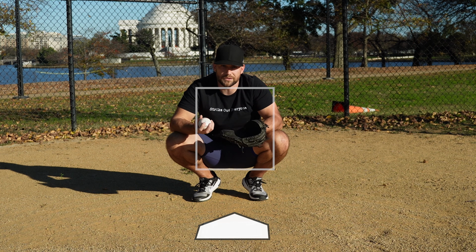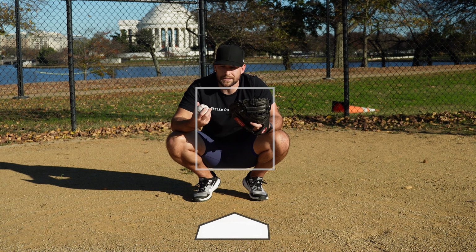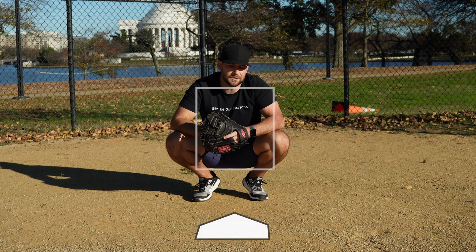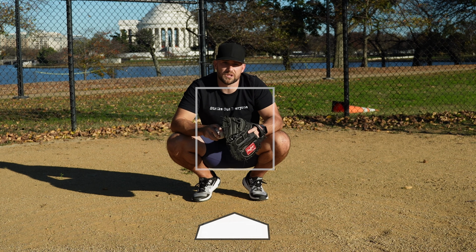So if you're a coach and you want to start teaching your kids how to call a smart game and help them learn the deep, amazing strategy side of baseball, this is a great place to start. Assign a count to a slice of the plate.